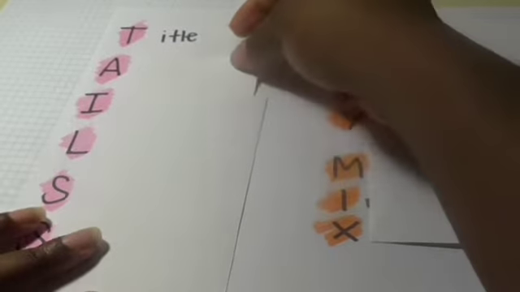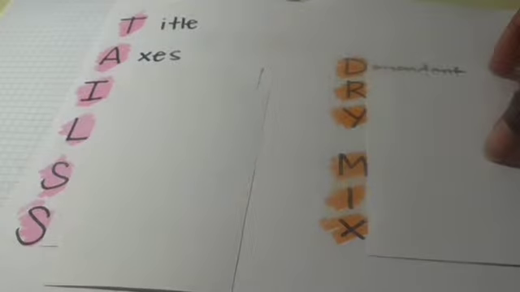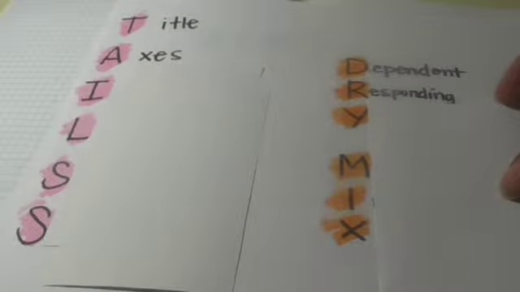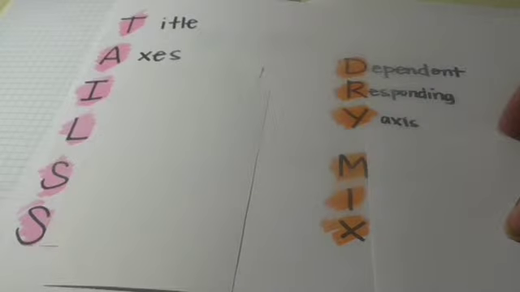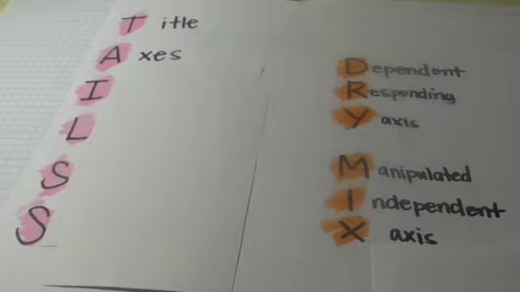Axes. Axes is the plural of axis. So when we're talking about the y-axis and the x-axis, the plural is axes, so that's where that comes from. And that has to do with putting the right thing on which axis, which is where DRY MIX comes in. It turns out that the dependent, also known as the responding variable, will always go on the y-axis, and the manipulated, or the independent variable, will always go on the x-axis. The one exception to this tends to be time. That typically won't happen in our class. We'll see that a lot more in physics.